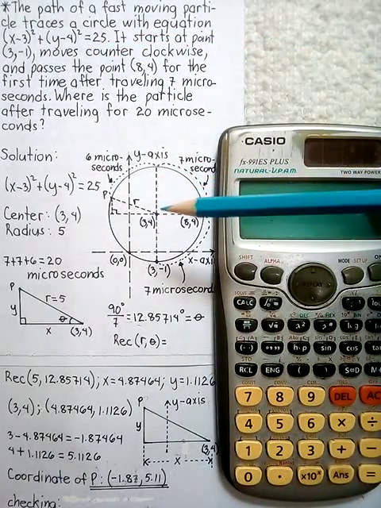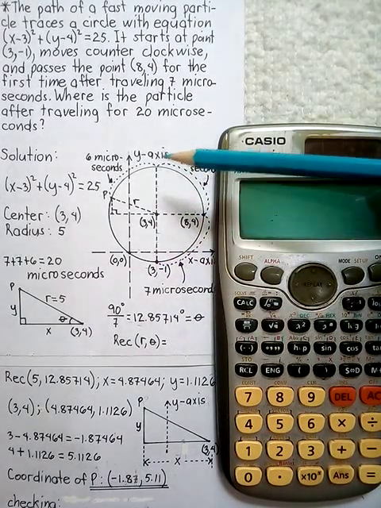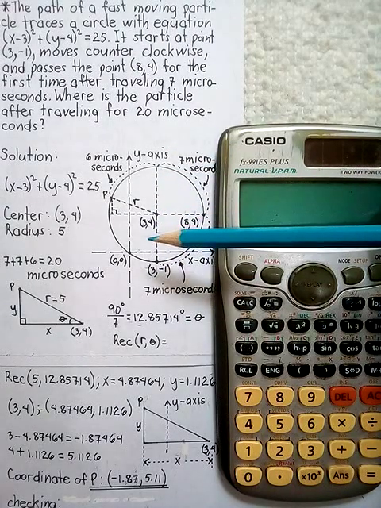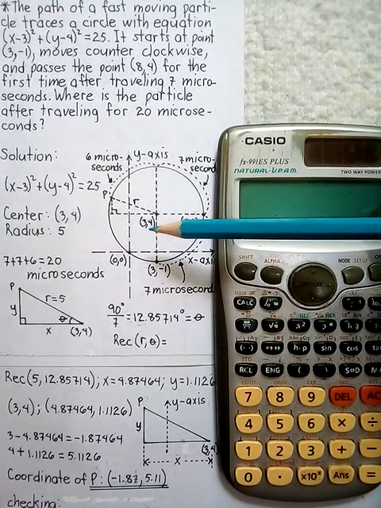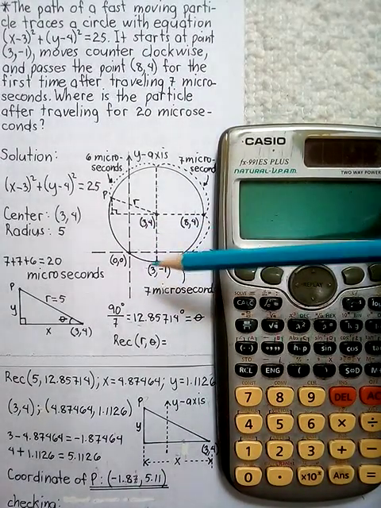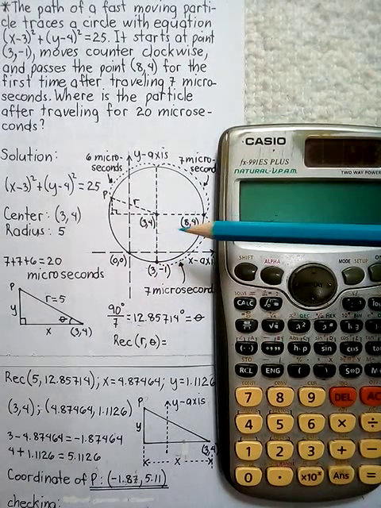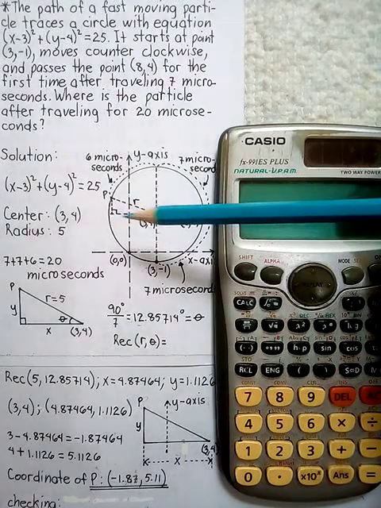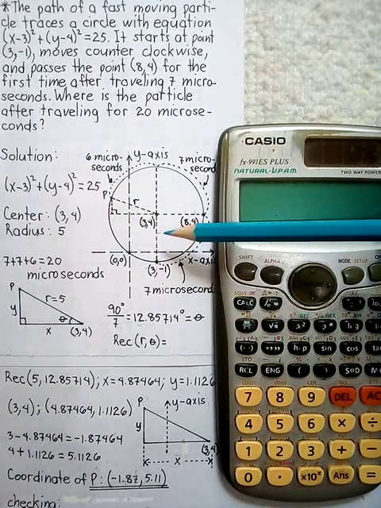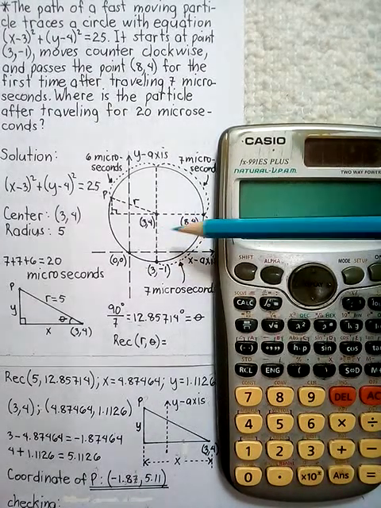This is a vertical line because they both have a similar x coordinate, 3. And this is also a horizontal line because they both have the same y coordinate, which is 4.